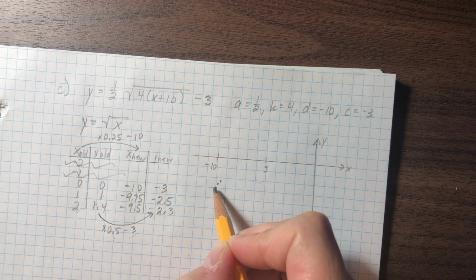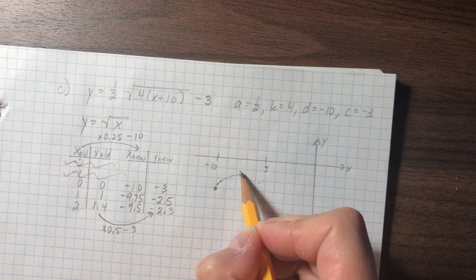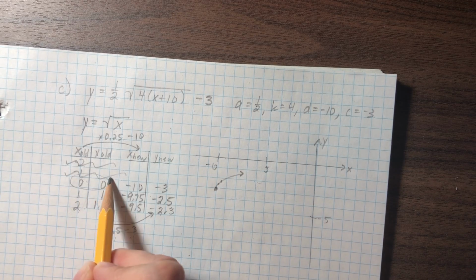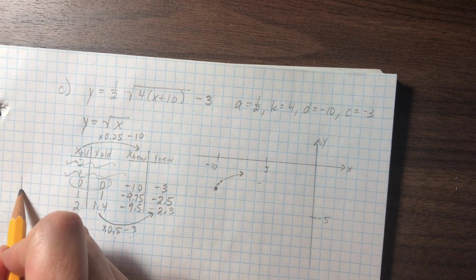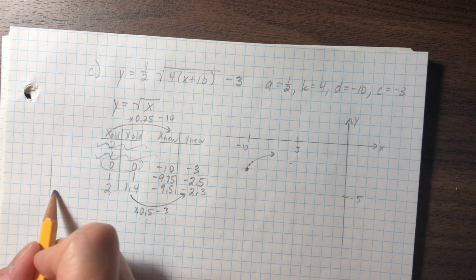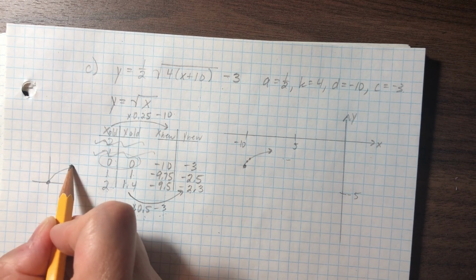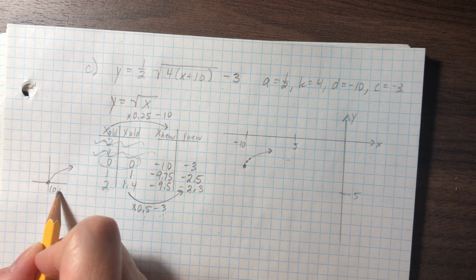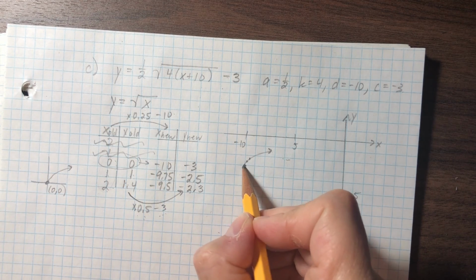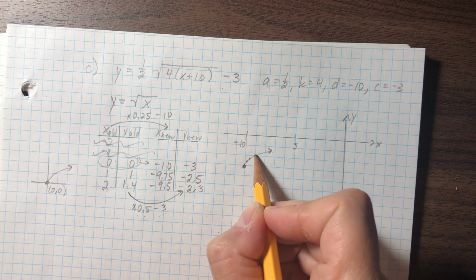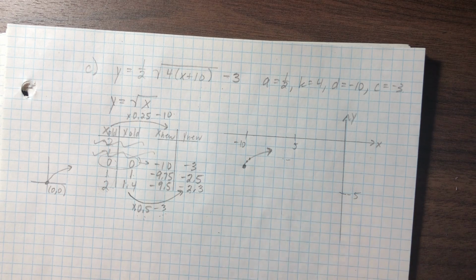Okay, now you have to realize that it would go this way because the point 0, 0 was the end point in my parent function. So if I draw it over here, this is where the end point was. So this point 0, 0 now moved to coordinates -10, -3. So this is where the point would be. And then I'm going to draw the curve through the other 2 points with the arrow on the other side.